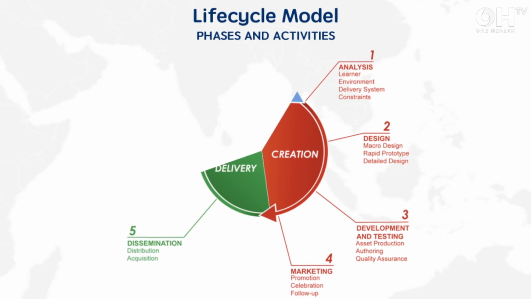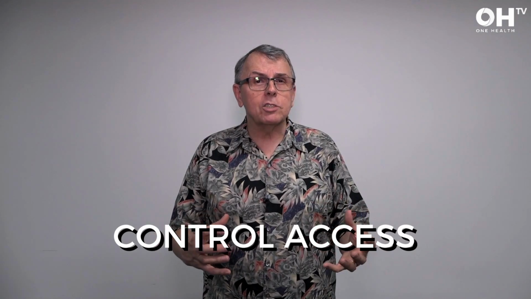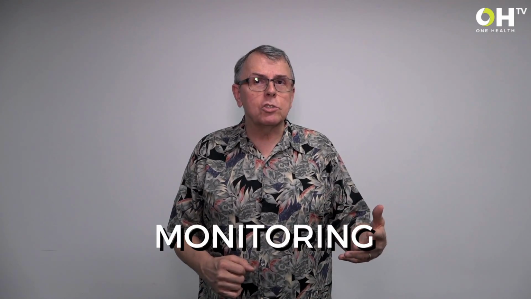It's actually moving on to a more full implementation, which requires that you control access. If you have a product and you release it to a large number of people at a single time, it may cause your system to crash. So you want to invite certain audiences to access the online learning in a controlled fashion, building up to the level that your institution can handle. Then you monitor their use, and as more people complete it, you can bring more people into the process.